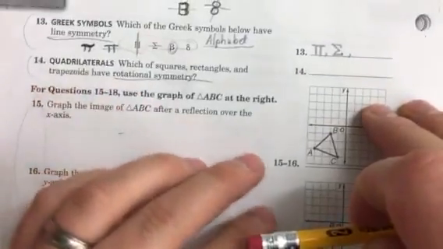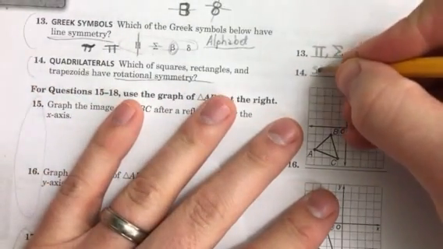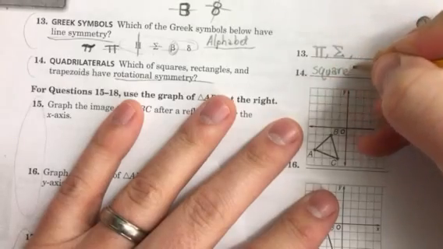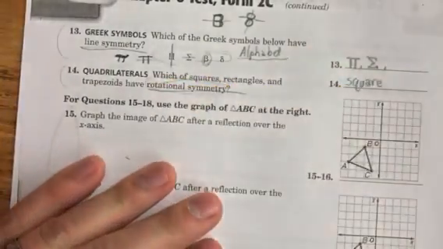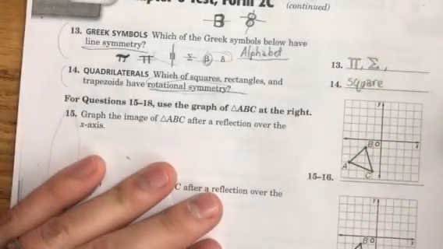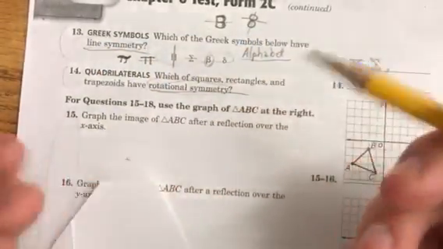So for number 14, it's just squares and rectangles. So on the test, when you do rotational symmetry, just imagine spinning the things, and line symmetry, imagine folding it over.